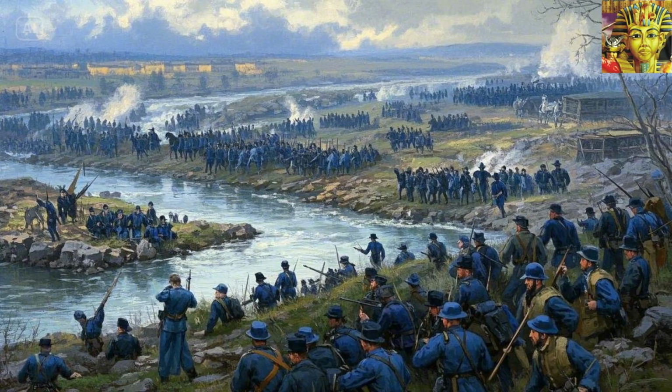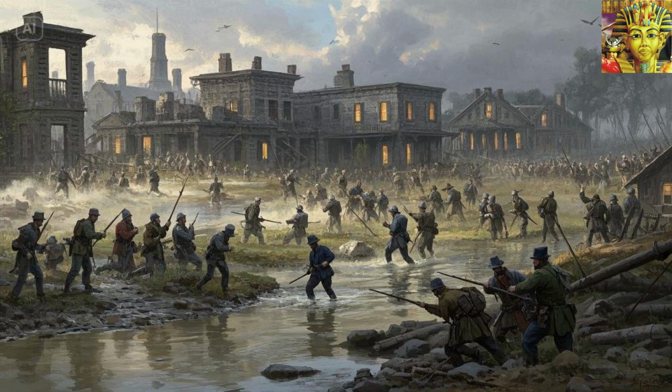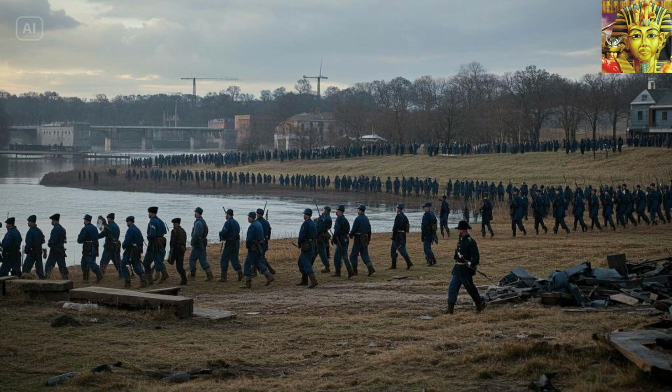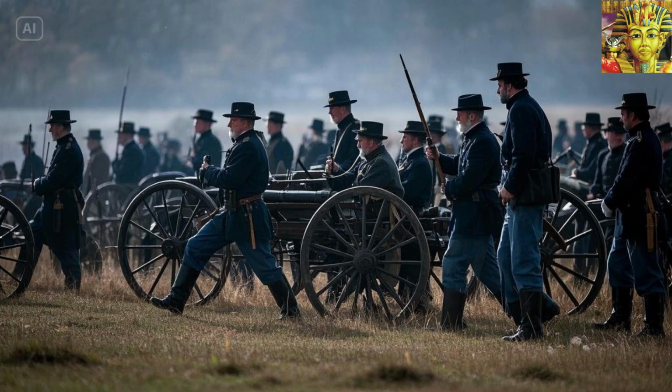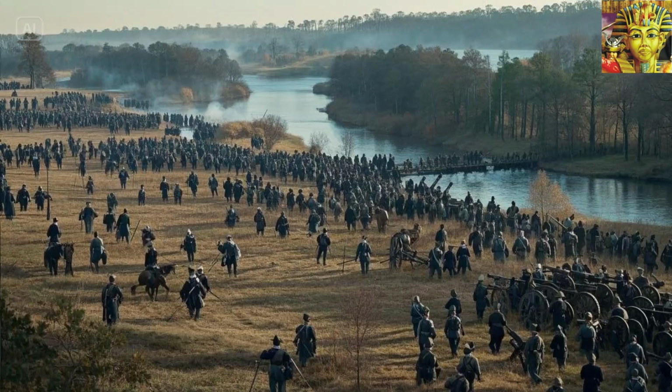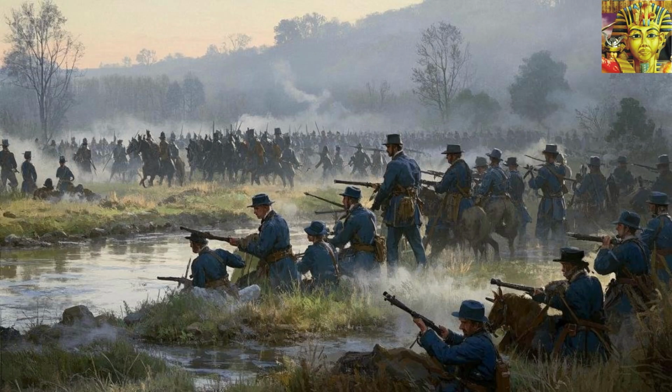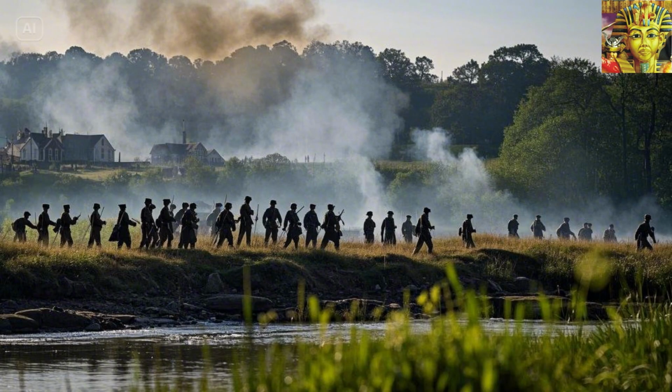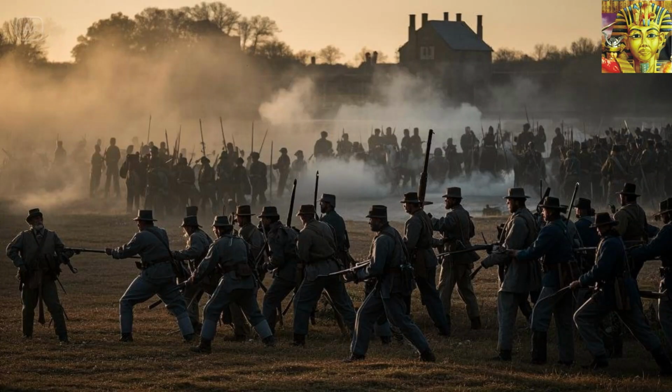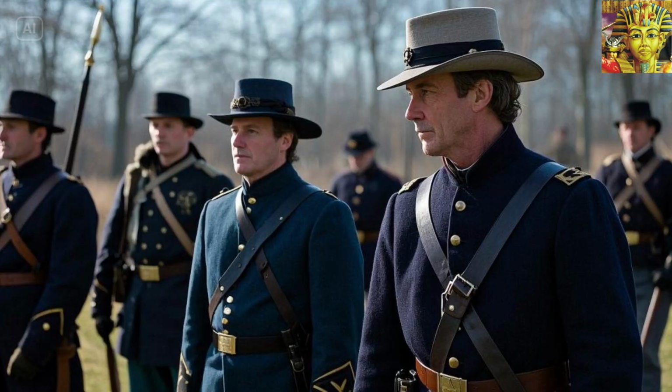The sheer scale of the losses had a profound impact on both armies and the communities from which the soldiers came. For the Union, the high casualty rate at Fredericksburg was a stark reminder of the human cost of the war. The loss of so many men in a single battle had long-term effects on the Army of the Potomac, which struggled to recover from the devastating losses. The battle's aftermath saw a decline in morale and a sense of futility among Union troops, who began to question the effectiveness of their leadership and the feasibility of achieving victory.